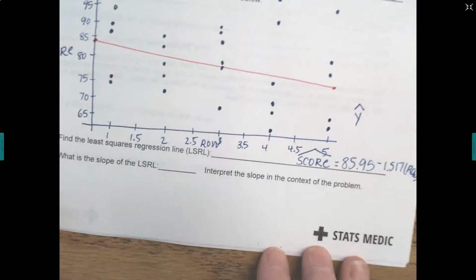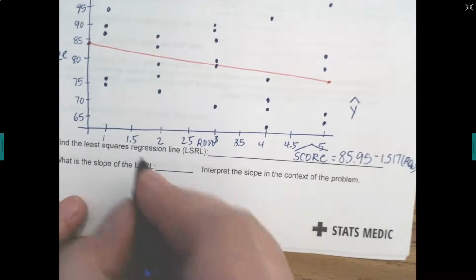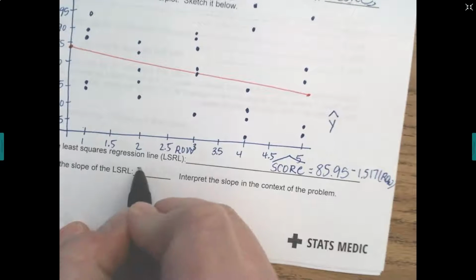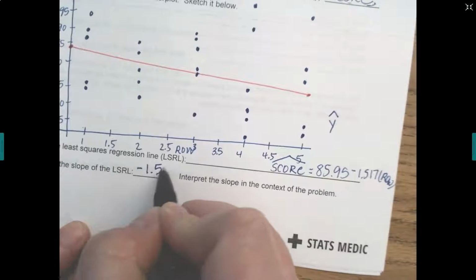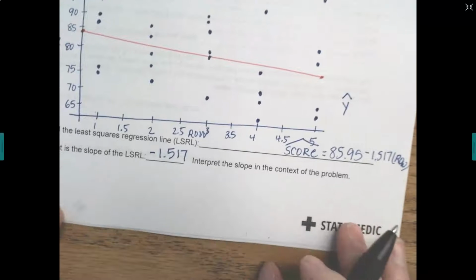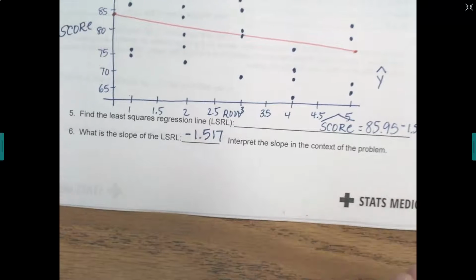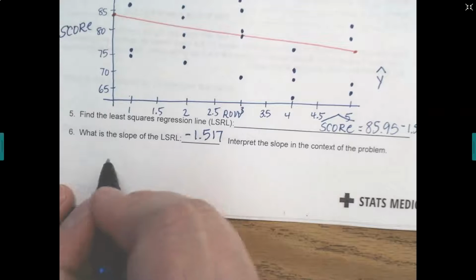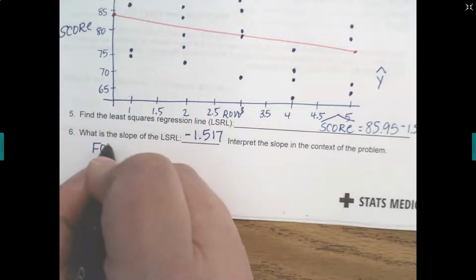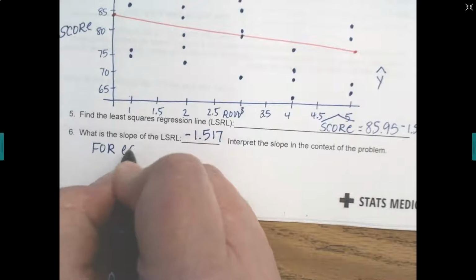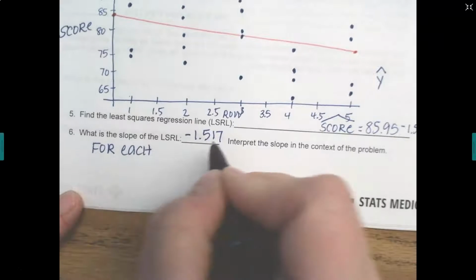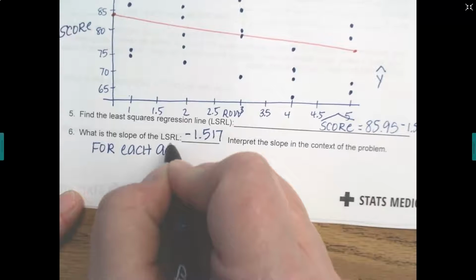Okay, so the slope of our least squares regression line is negative, and we can see it starts off higher and it goes down as it goes left to right. So negative 1.517. And so to interpret it, let's review that quickly. When you're interpreting slope, you're saying for each additional X value, and our X value in this case is a row.